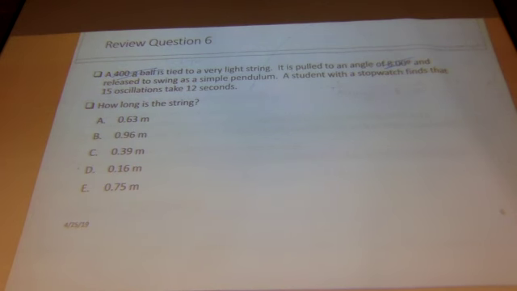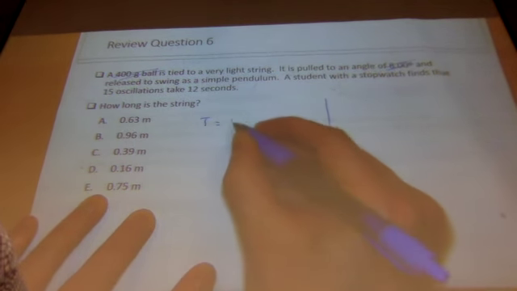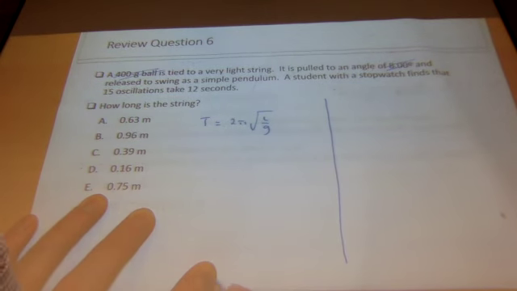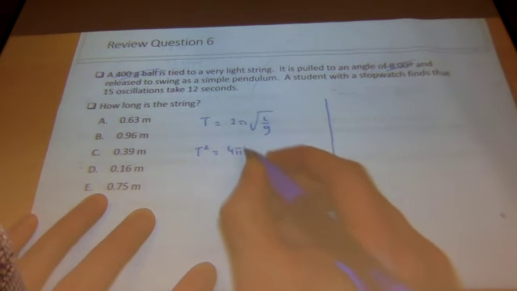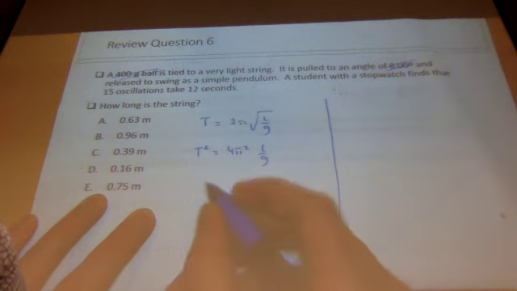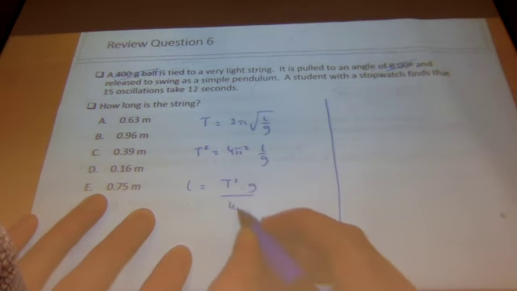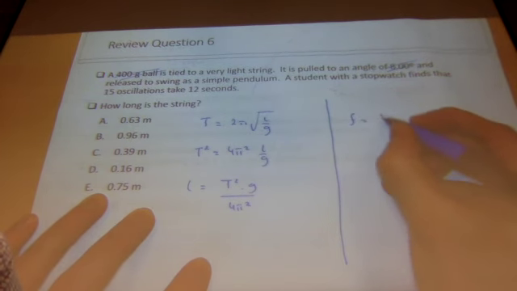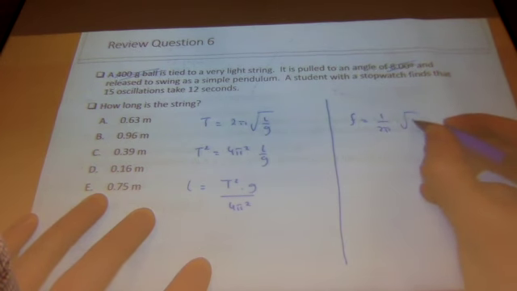Whether you can determine the period or the frequency. Actually, maybe I'll do both. So if I go down the period route, 2 pi root L over G, I want to square everything to isolate the length, so that would become T squared equals 4 pi squared L over G. So the length should be equal to T squared times G over 4 pi squared.